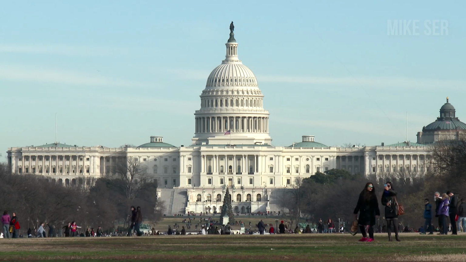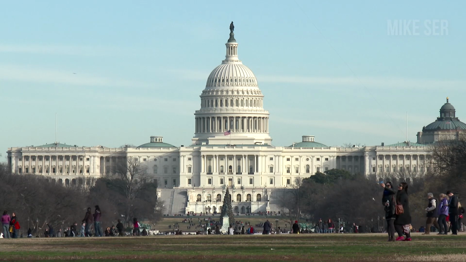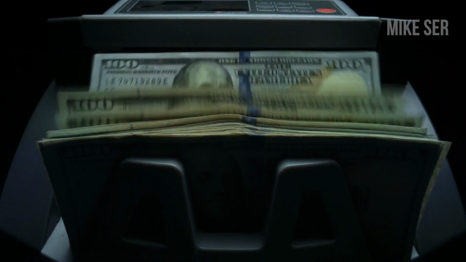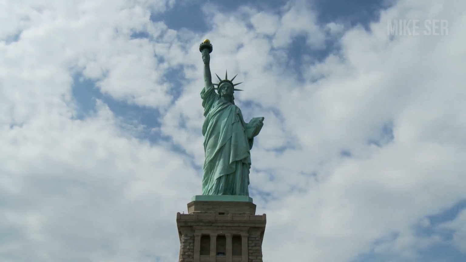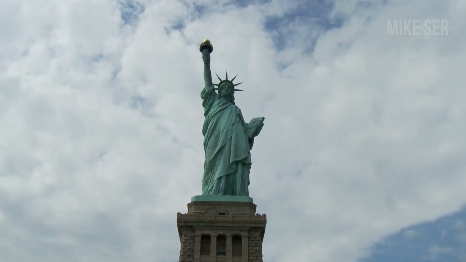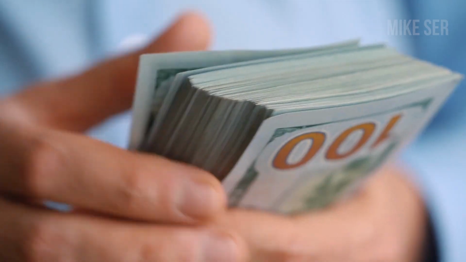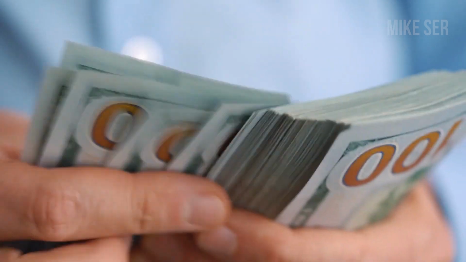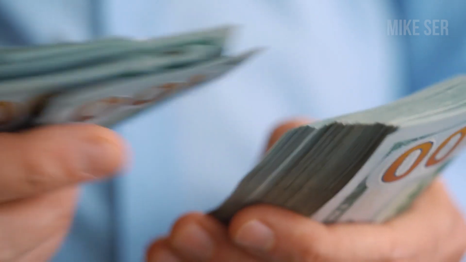But in order to buy them, these foreign investors need US dollars, and this will drive a demand for the US dollar. In addition, because the USA is considered the strongest country in the world, holding US dollars is considered a safe and stable asset.